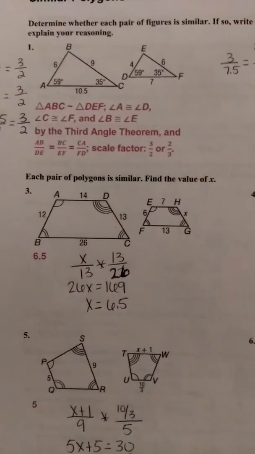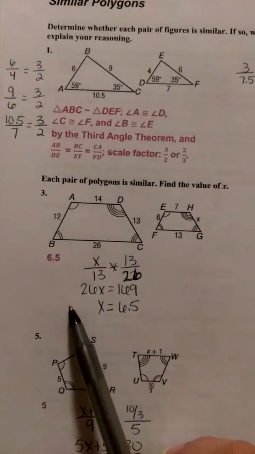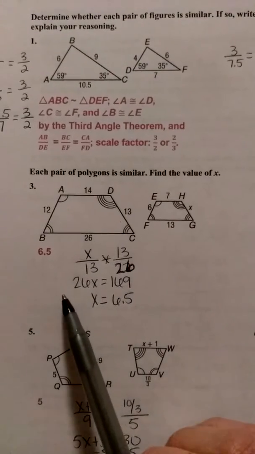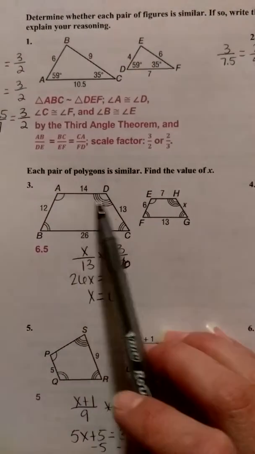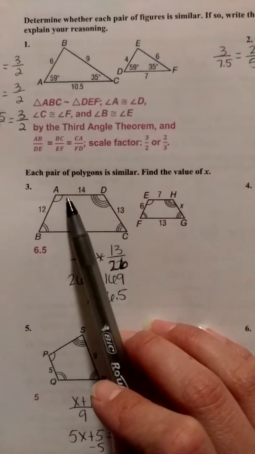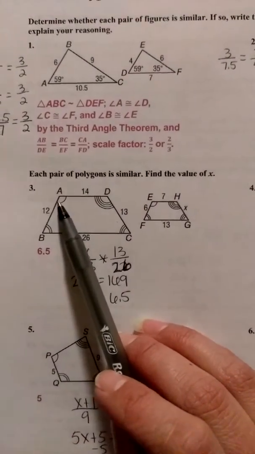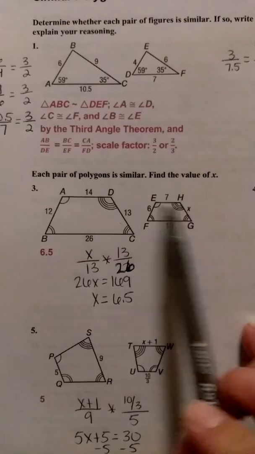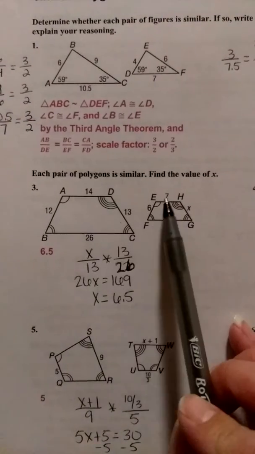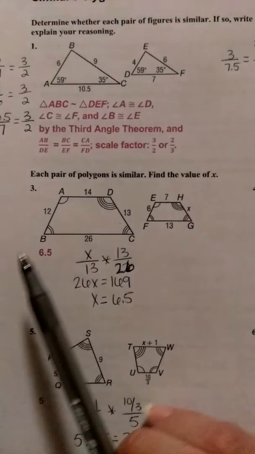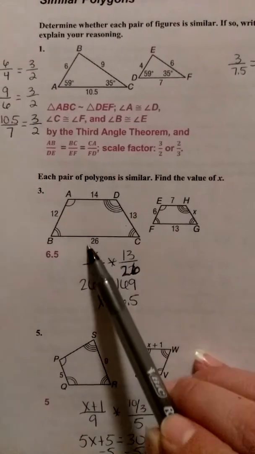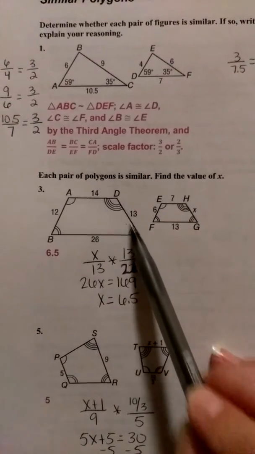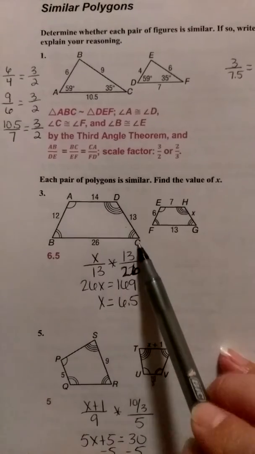On the next 4, we basically are just going to use our proportions to figure out what x is. We need to make sure that we're using the same sides from one polygon to the other. So as an example, we look at the congruent angles here and here, and then the congruent angles here and here. So we know that segment AD should be similar to EH. So we take X from HG and then we put it over the 13, which is the side that should be similar on this polygon here.